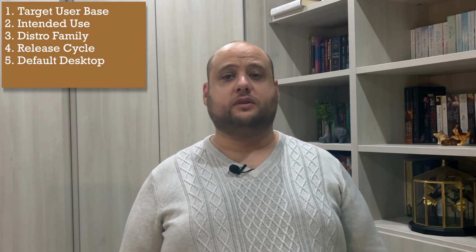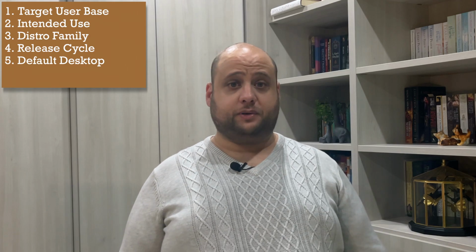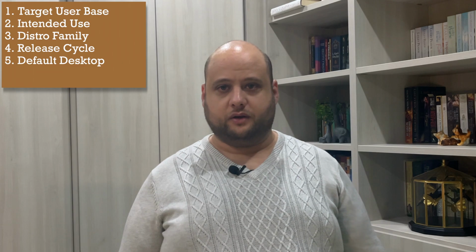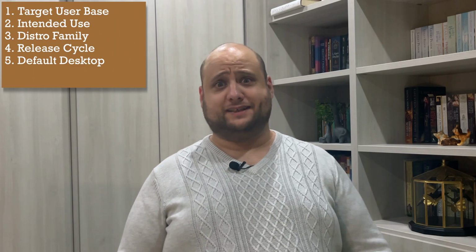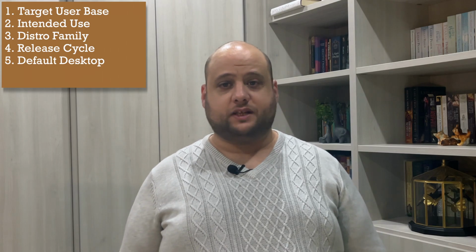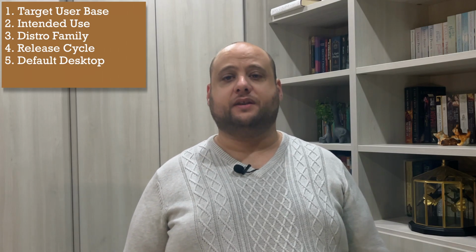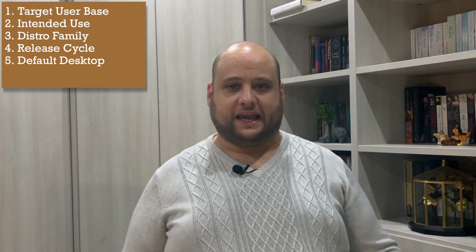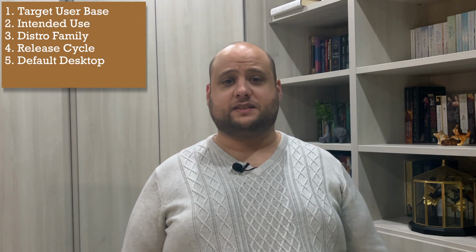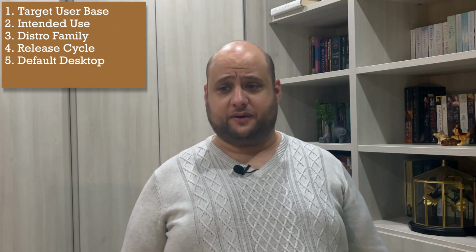5. Default desktop environment. Like simple, try GNOME. Like really, really simple, try Pantheon. Want all the bells and whistles and customizability? Try KDE. Although many distributions let you choose any desktop environment, sticking to the default or flagship desktop environment for your distro is probably a good idea, as most development effort will go there.